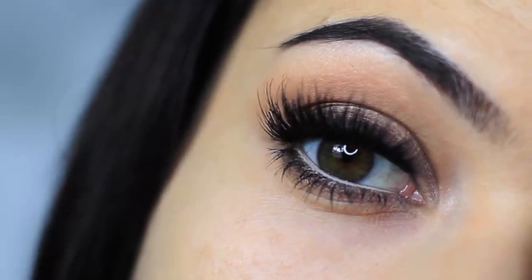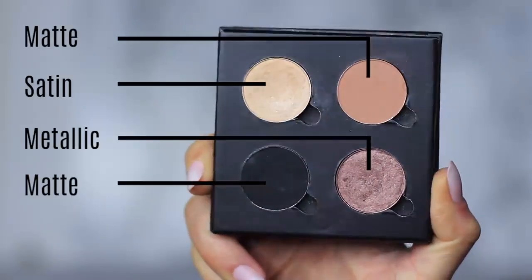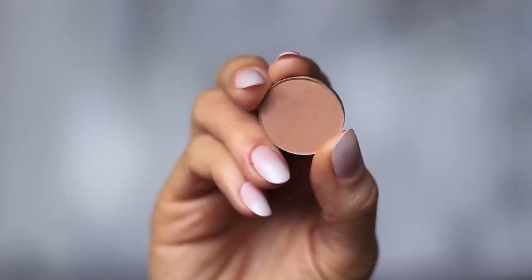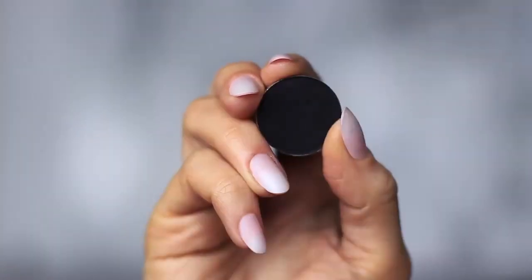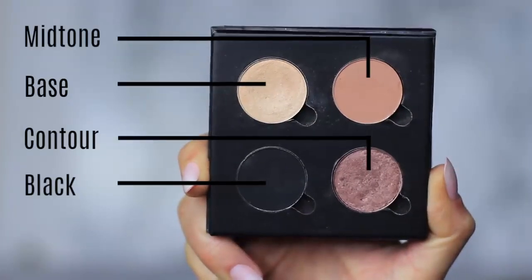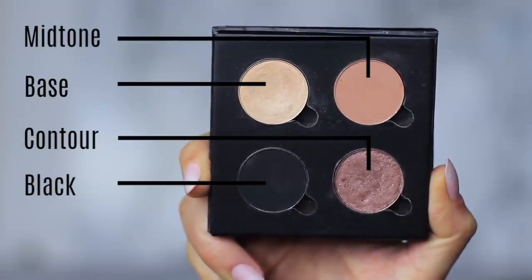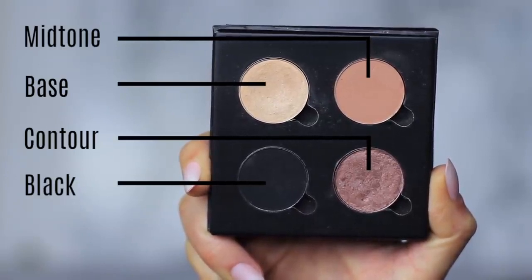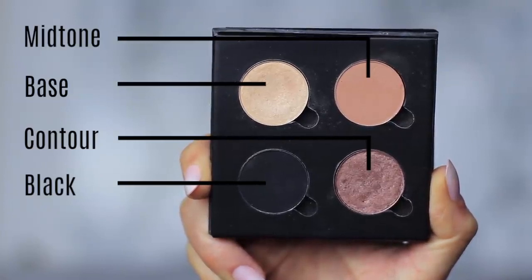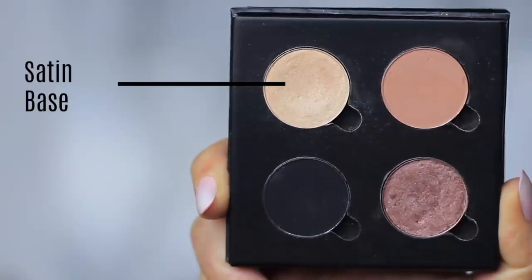I used 4 eyeshadows to create this look. I have a satin, 2 mattes, and a metallic. Now these are all individual shadows. This isn't a palette. There's probably lots of palettes that have a similar kind of combination, but I want to show you guys how you can customize this to make it work for you, because these work with my shade and my tone and what I need it to be. So I'll explain to you what I'm using, but also how you can actually customize a palette to work for you too.